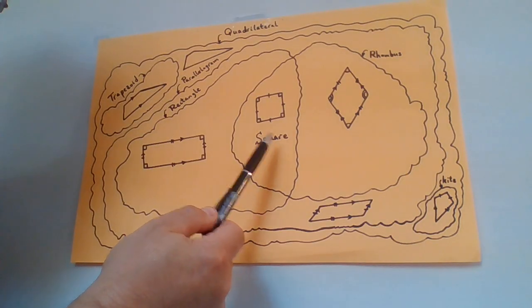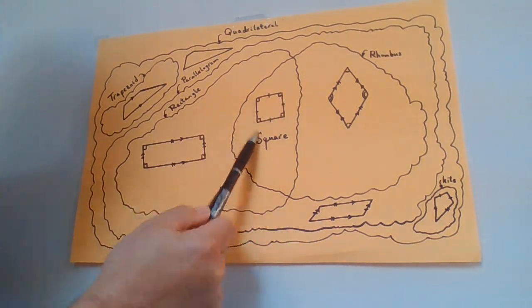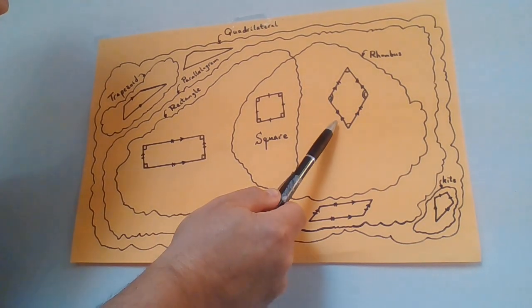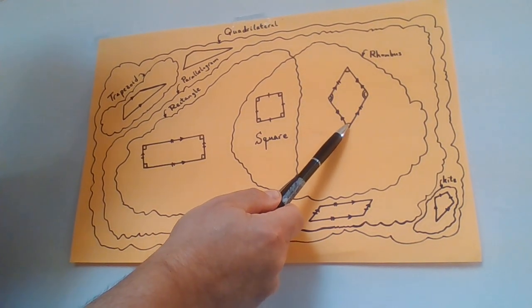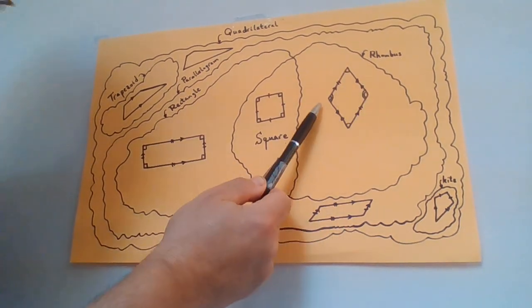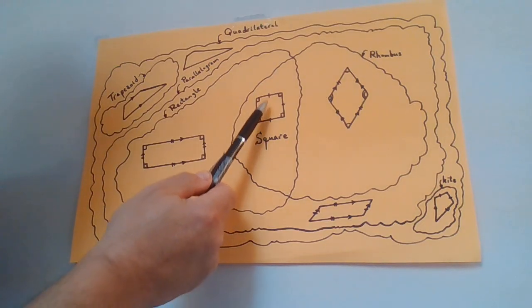But what is special about the square compared to the rhombus is that all 4 angles are right angles, 90 degree in measure. But in case of rhombus, we have 2 opposite acute angles and 2 opposite obtuse angles, whereas in square, all angles are, of course, right angles.